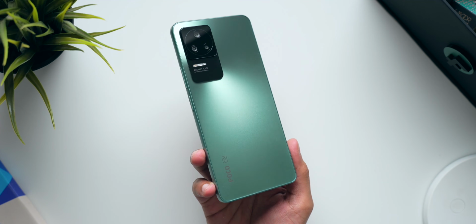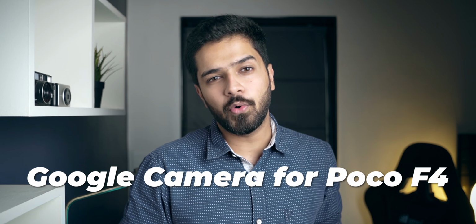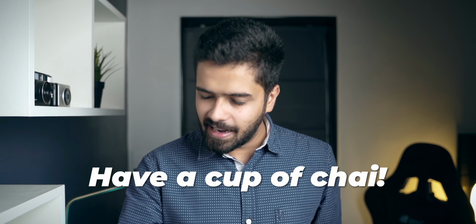Now while the Poco F4 is an awesome smartphone, the cameras can definitely use an upgrade. This upgrade can be easily done by downloading just one APK, the Google Camera APK. So yeah, this is Google Camera for the Poco F4. Sit back, relax and have a cup of chai.